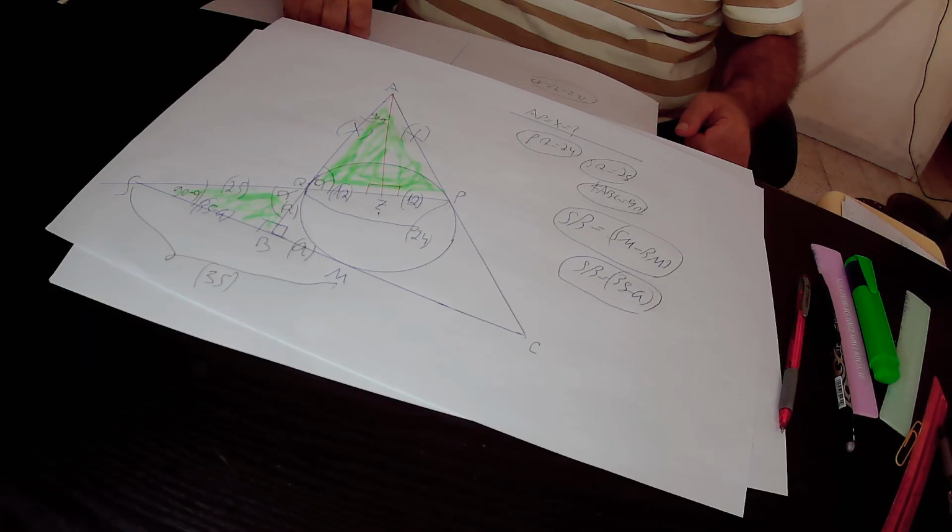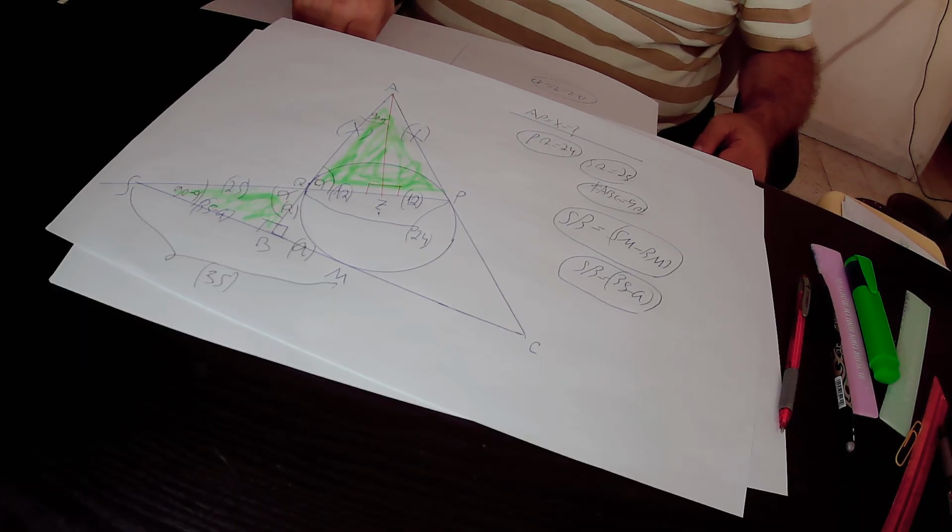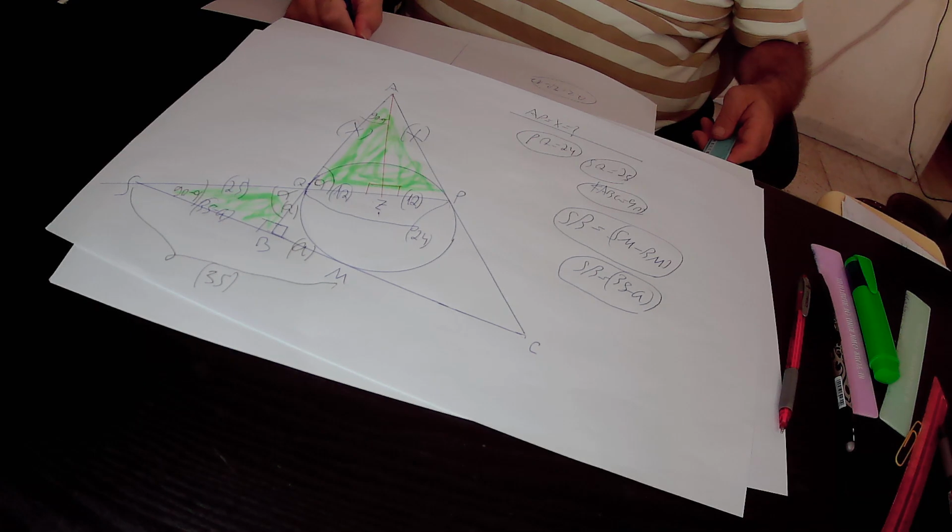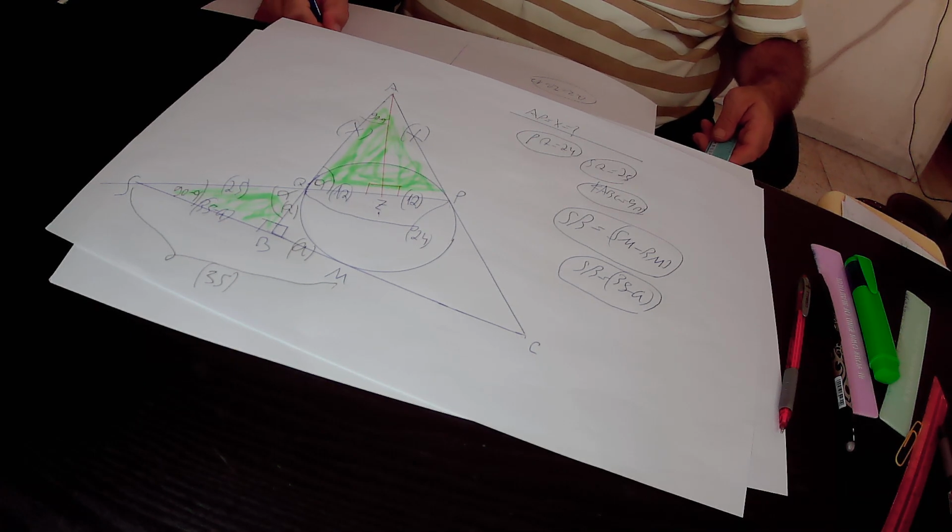So we found out that SQ over AQ equals QB over QZ.